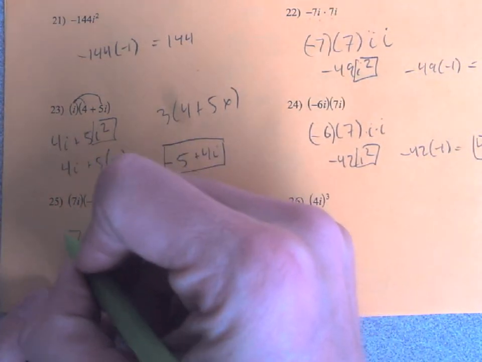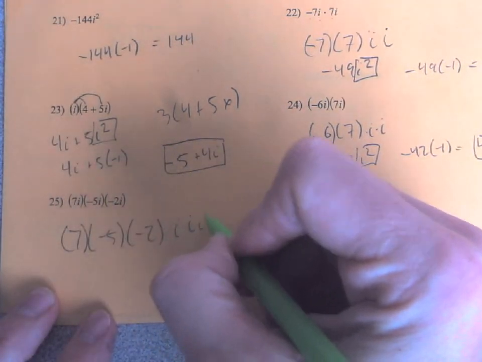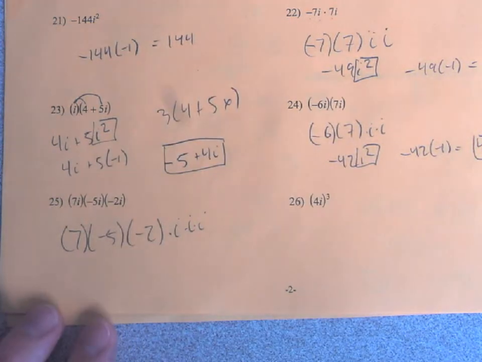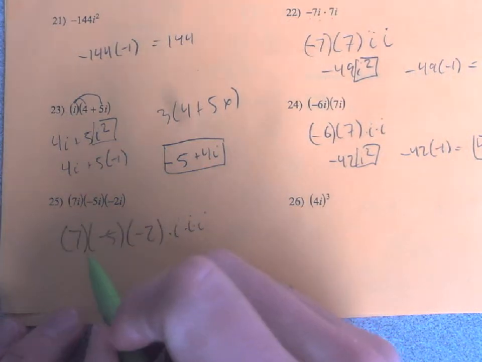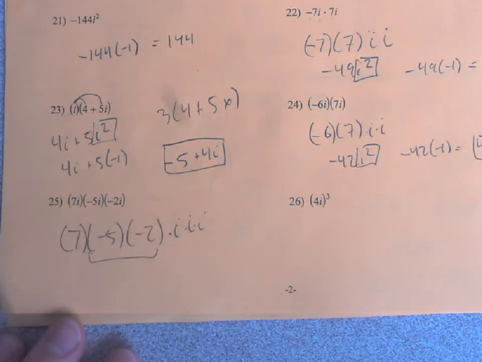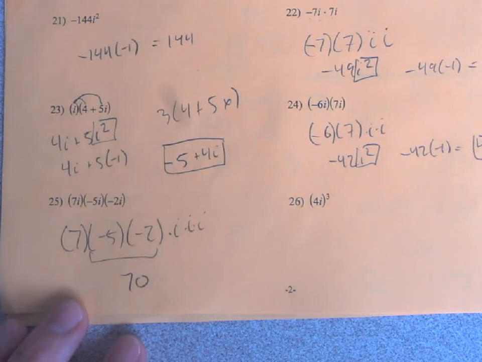All right, now this guy's got 3 terms. Haven't seen that before, but that's okay. Just going to apply the properties that I know. So I'm going to use commutative here. 7 times -5 times -2: -5 times -2 is +10. So this is actually just 7 times 10. And then we have i to the third.